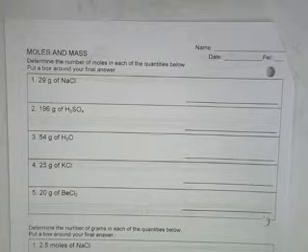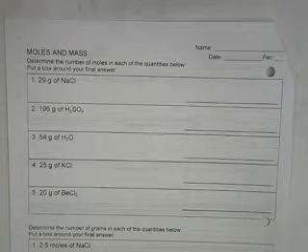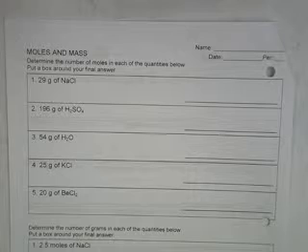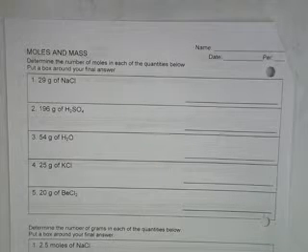Moles and mass. It says to determine the number of moles in each of the quantities below, and put a box around your final answer.